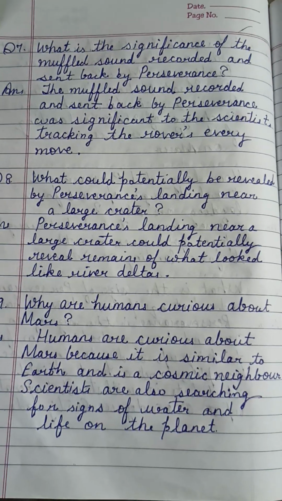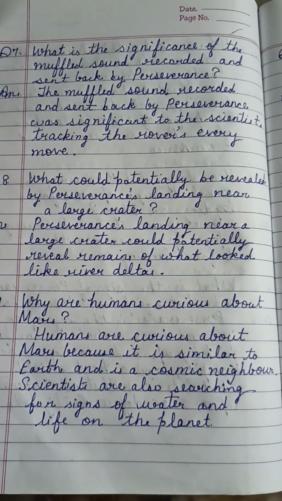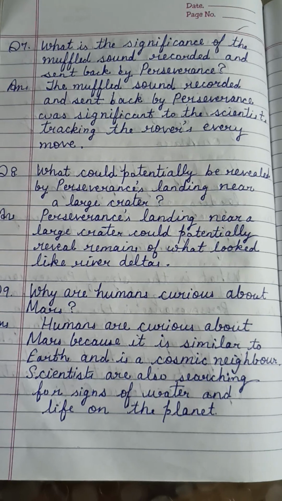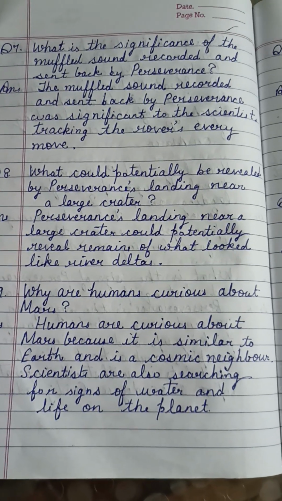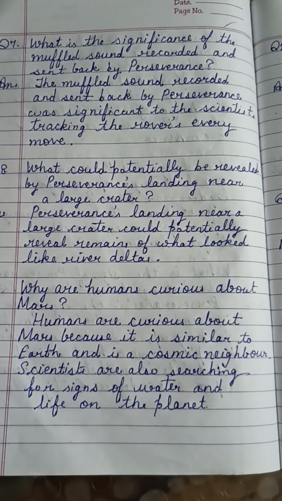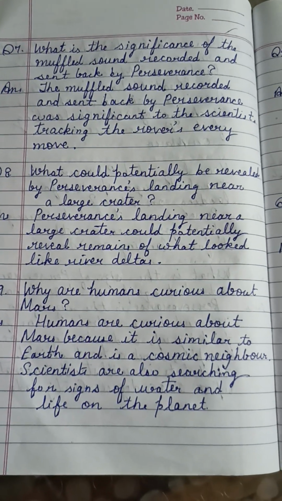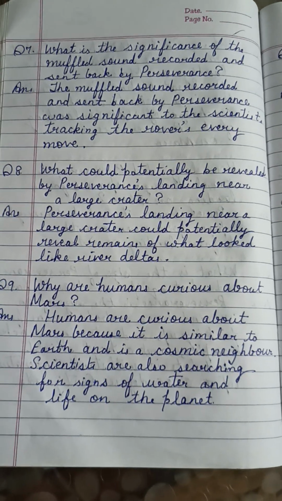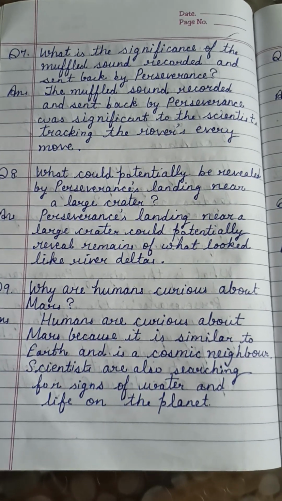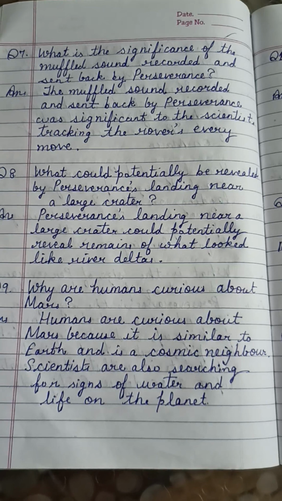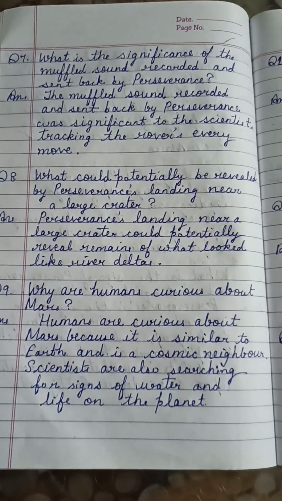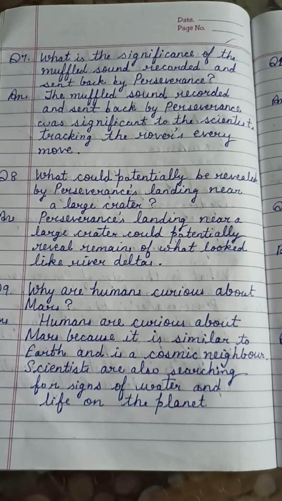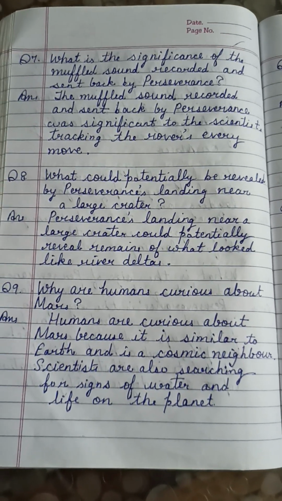Question number 7. What is the significance of the muffled sound recorded and sent back by Perseverance? Answer. The muffled sound recorded and sent back by Perseverance was significant to the scientists, tracking the rover's every move. Question number 8. What could potentially be revealed by Perseverance's landing near a large crater? Answer. Perseverance landing near a large crater could potentially reveal remains of what looked like river deltas.